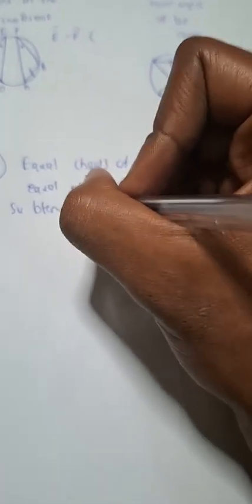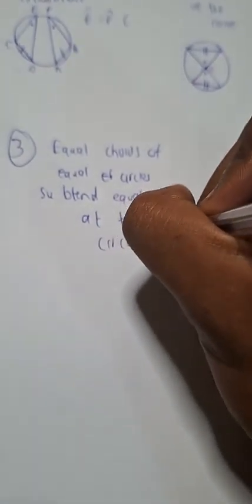Then the third one has to do with equal chords of equal circles. Equal chords of equal circles subtend equal angles at the circumference.